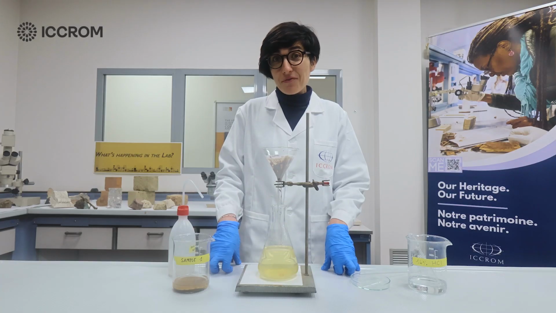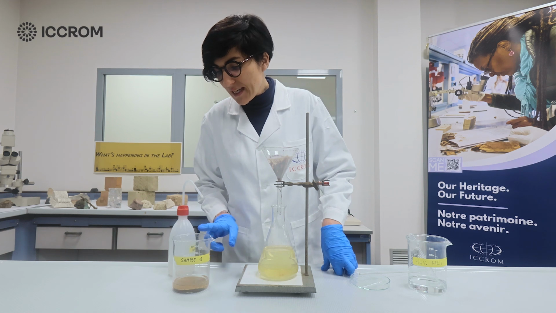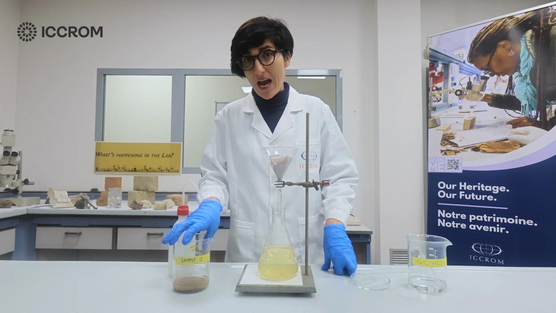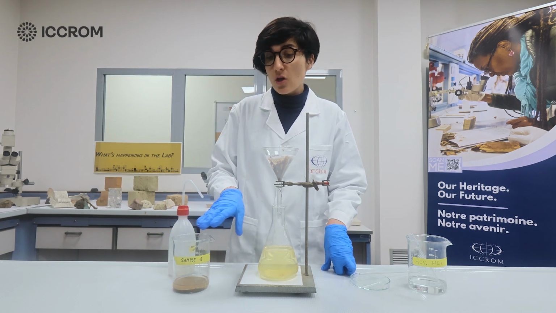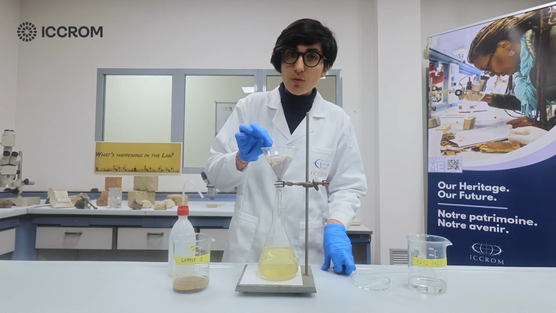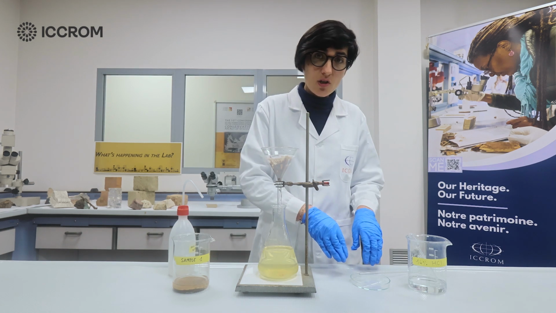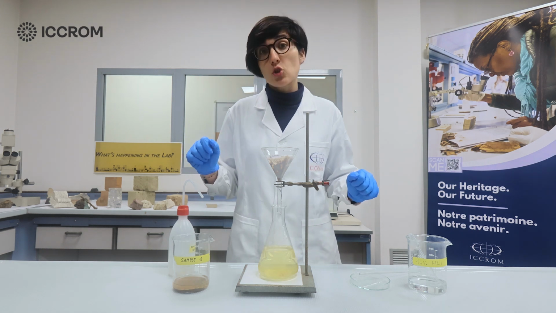We know that our filtration is completed when we see clear water inside our beaker. It's now time to transfer our aggregate in the oven to dry for 24 hours. You're also going to gently remove your filter paper, place it in a petri dish, and also put it in the oven for 24 hours to dry.